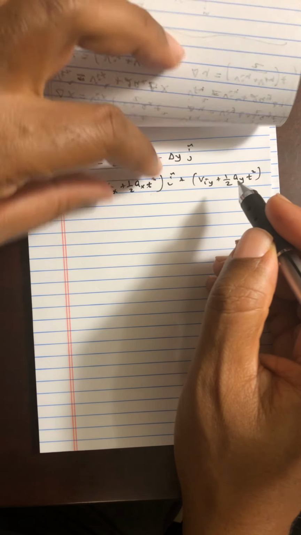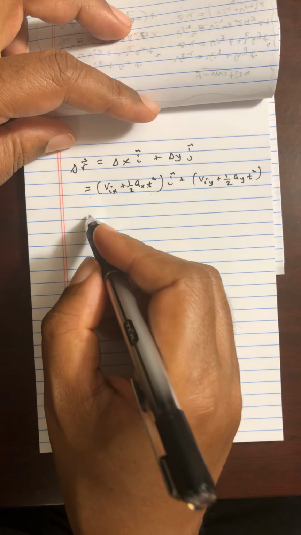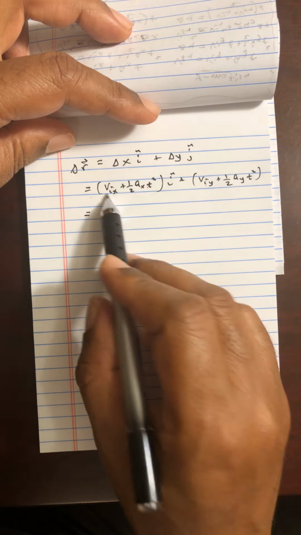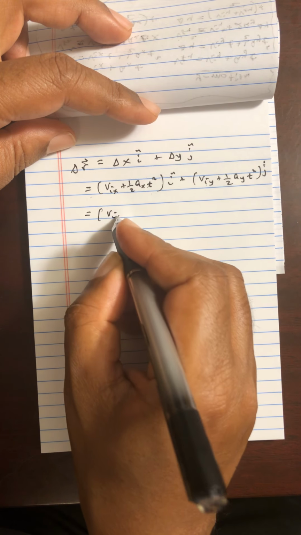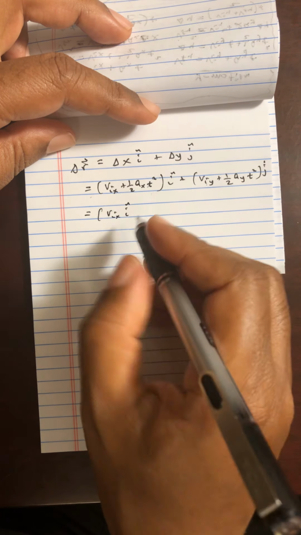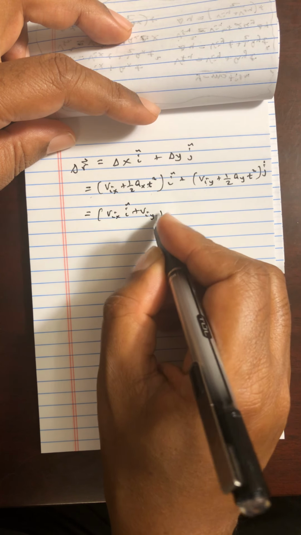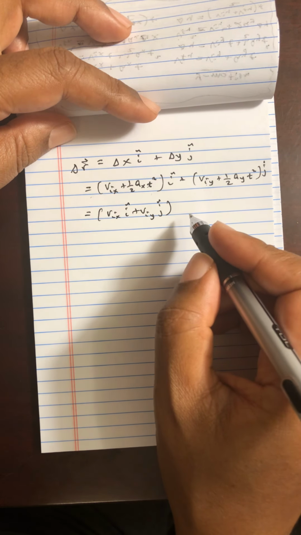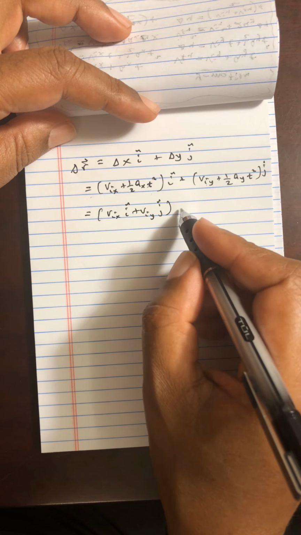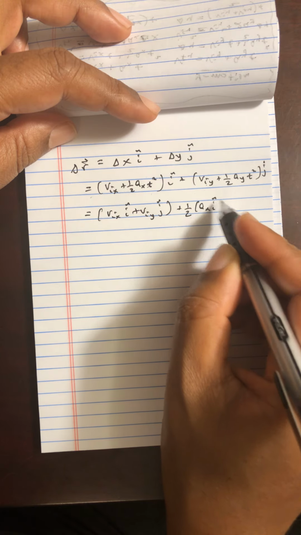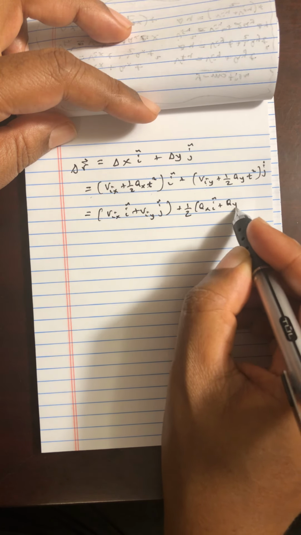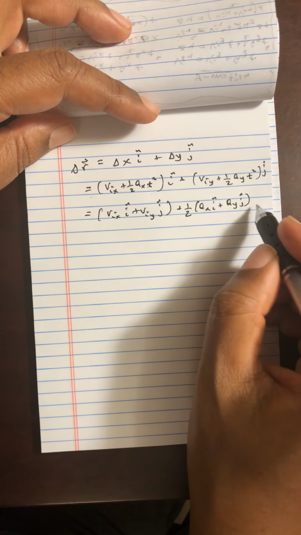Okay, so now we can organize this equation. Let's put these two together. This is j, this is i, so you've got Vix in the i plus Viy in the j. Okay, and then we can do the same thing for the acceleration. We have Ax in the i plus Ay in the j, and then we've got t squared over here.